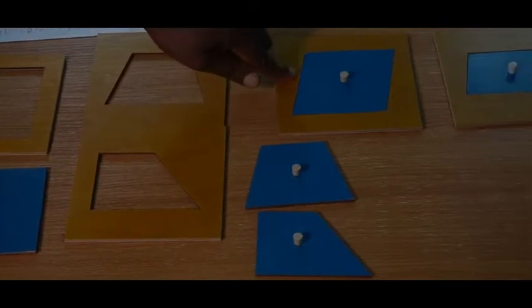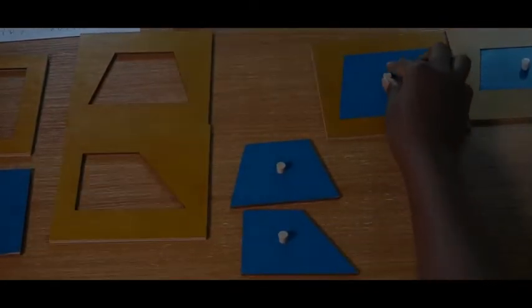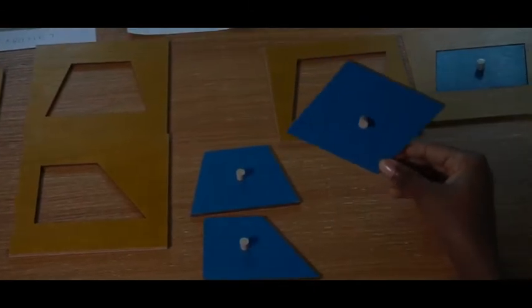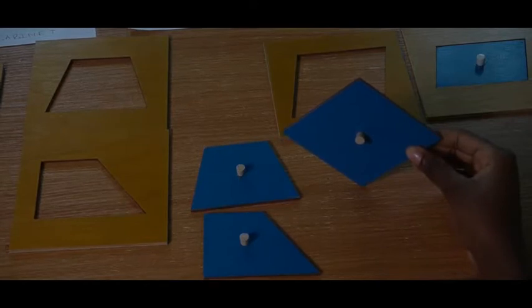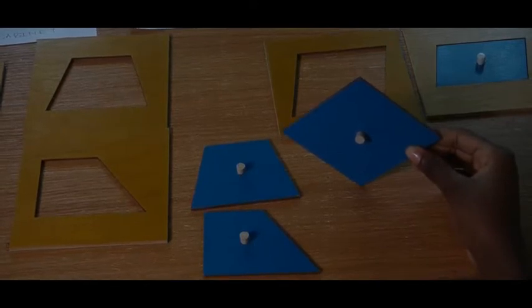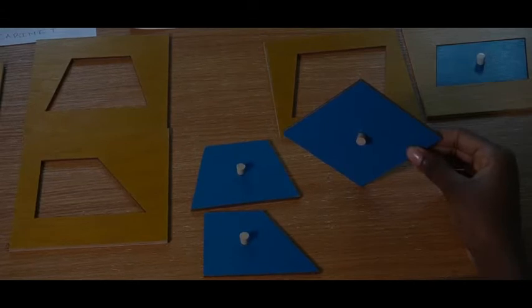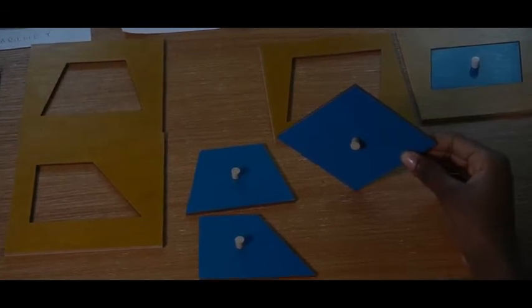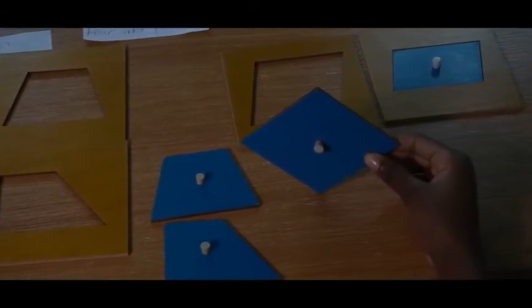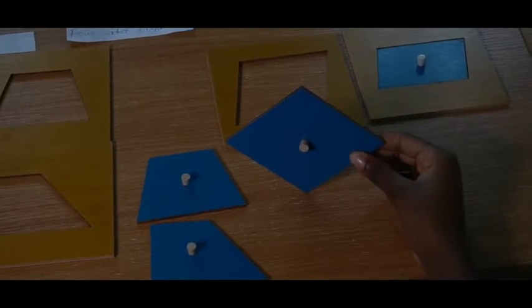What about this one? This is a rhombus. Do you remember what I told you about the rhombus? What can you tell me about the rhombus? In the olden days, it was used to whirl and to make sounds. Exactly. They tied a wooden piece that had this shape and whirled the string around in order to produce some sound. Okay. You can put that down.